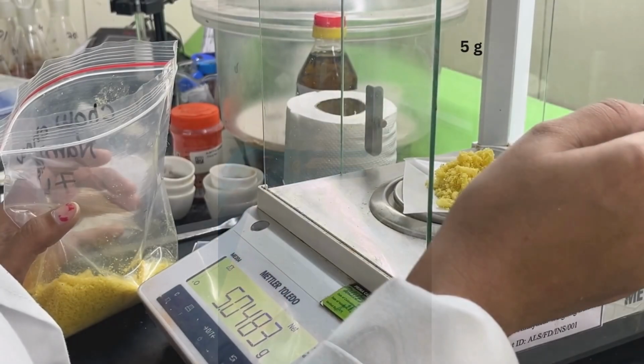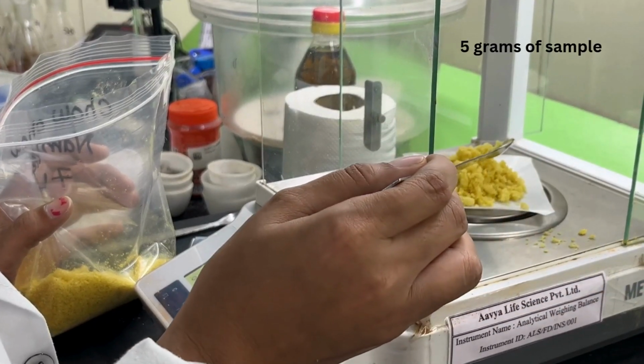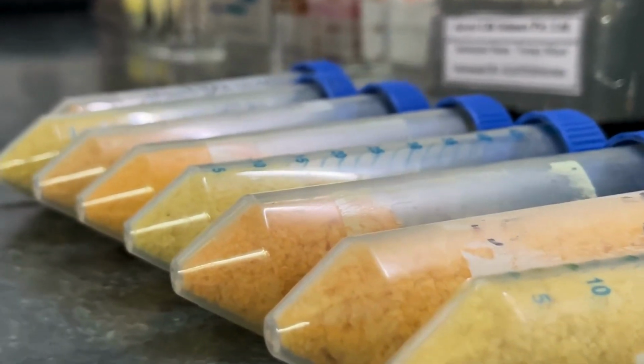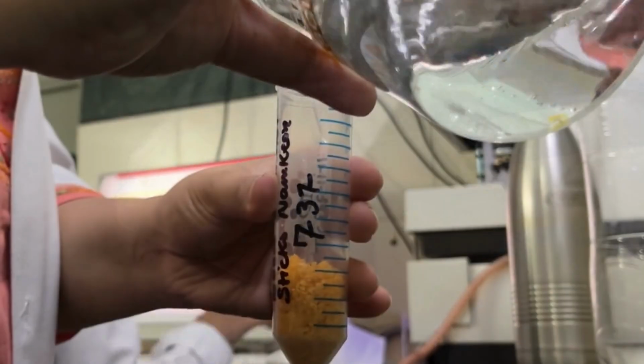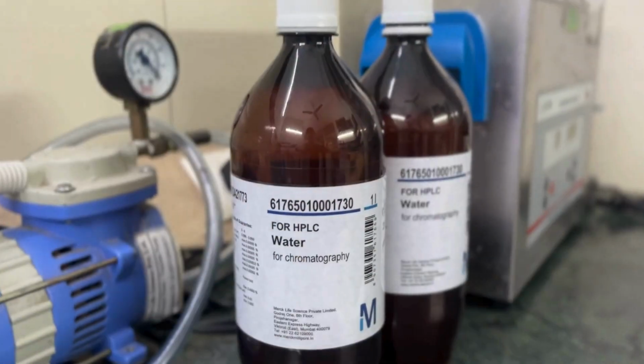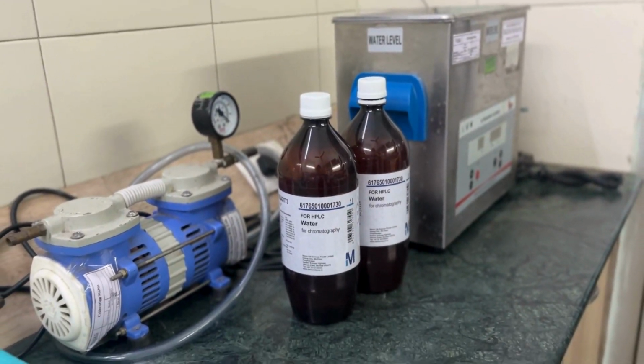For the preparation of sample, firstly weigh the homogenized sample in a volumetric vial and then dissolve it in a diluent. In this analysis the diluent is milliQ water, also known as HPLC water, which has a pH of 6.999.